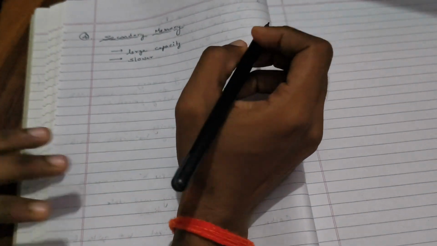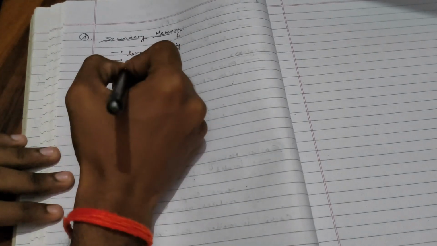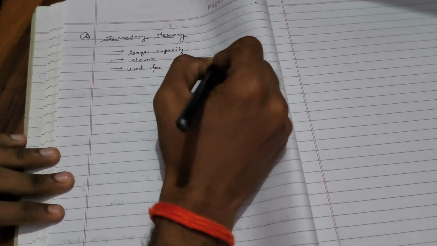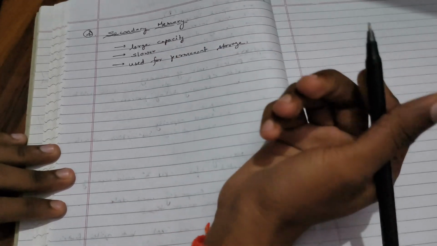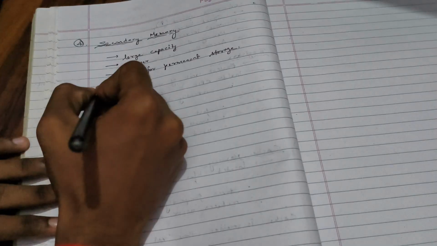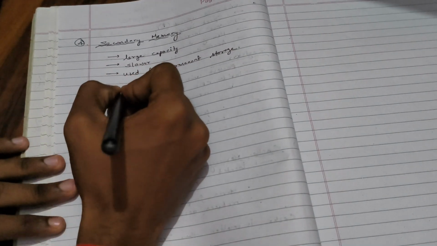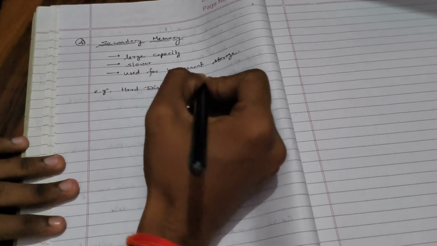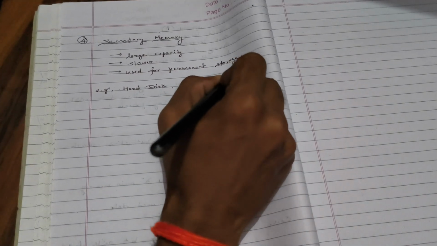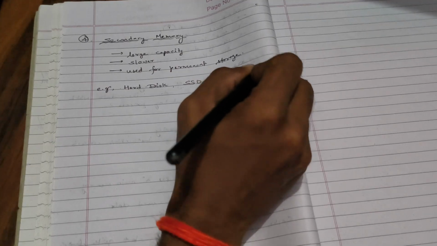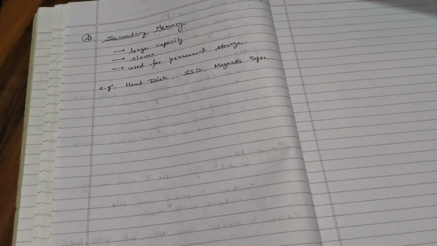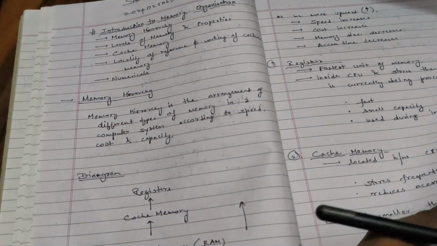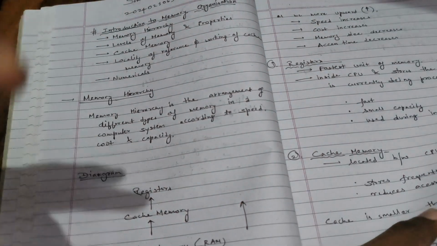It is slower than the others and used for permanent storage. Examples, written earlier also, I'm writing again: it consists of hard disk, SSD, and magnetic tapes, which are not very frequent for us. So till now we have discussed the memory hierarchy and its levels.